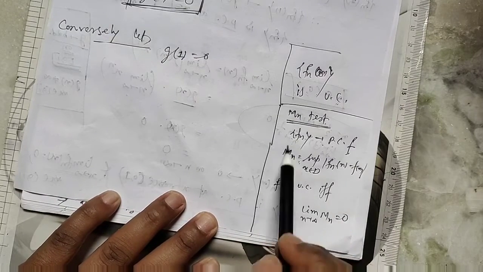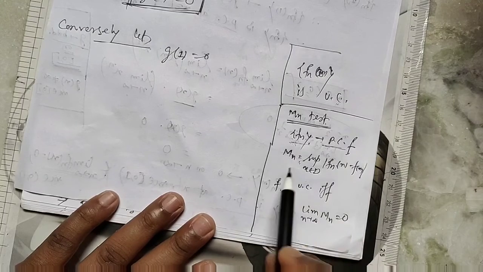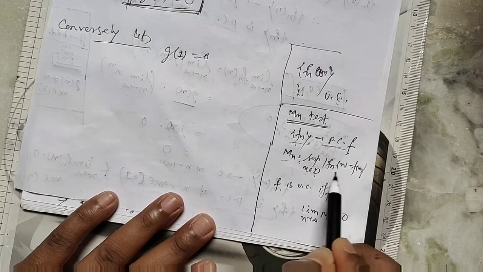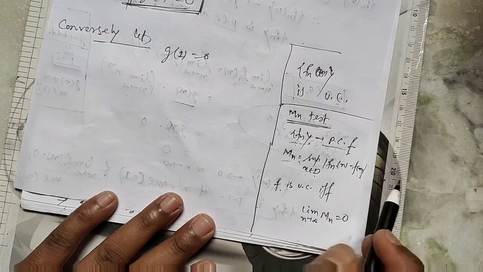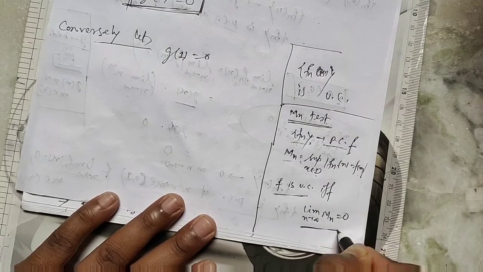We repeat this test: if fn is a sequence of functions which pointwise converges to f, and Mn is the supremum over x in D of mod of fn(x) minus f(x), then the convergence is uniform if and only if the limit is 0.